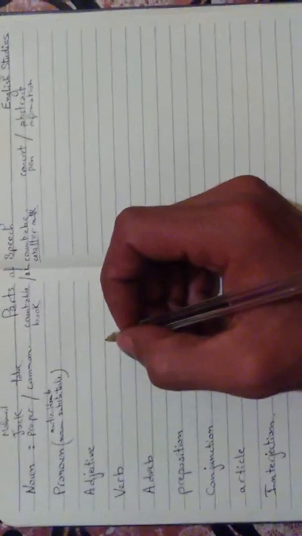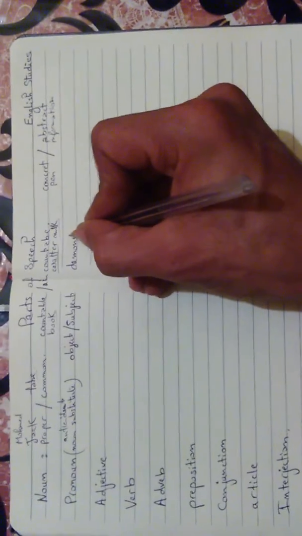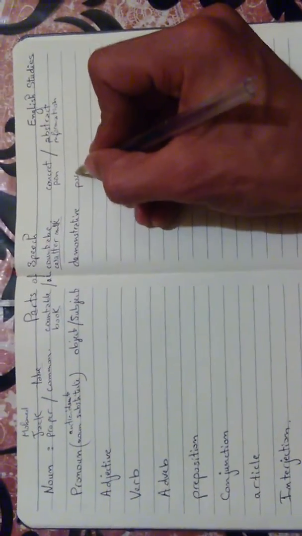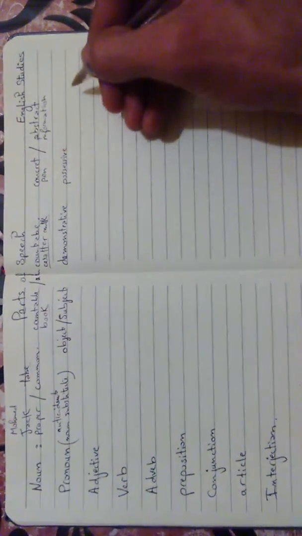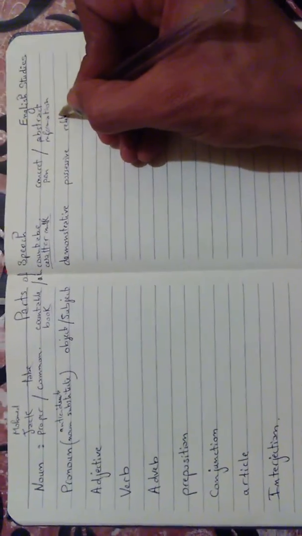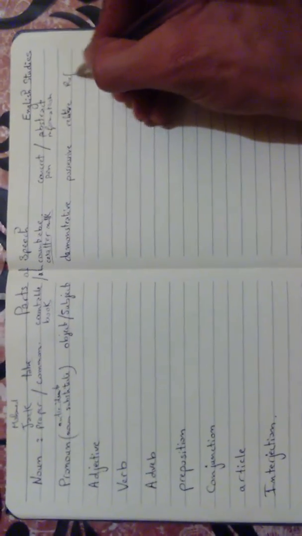So for pronouns, it may be object or subject, like nouns. It can be demonstrative. It can be possessive. It can be relative. It can be reflexive.